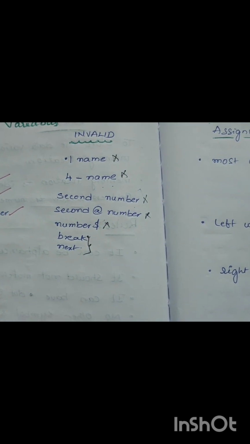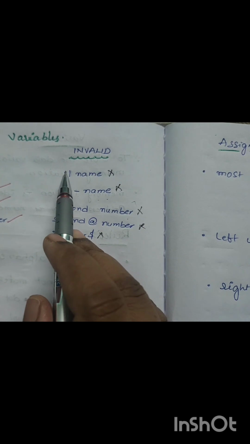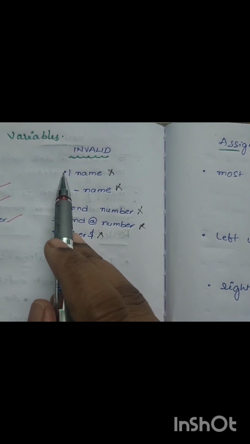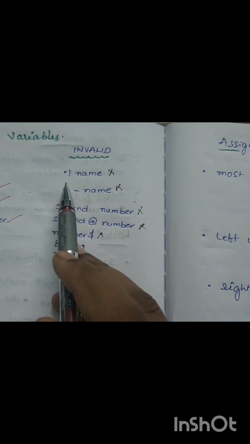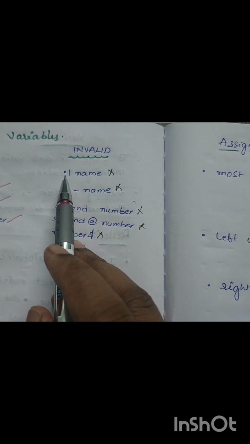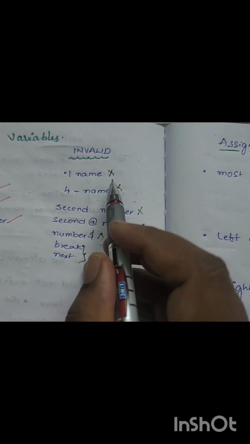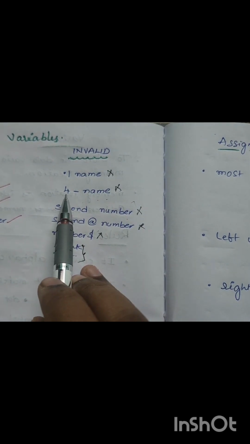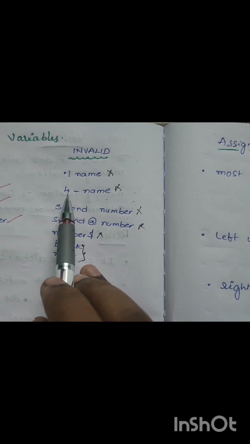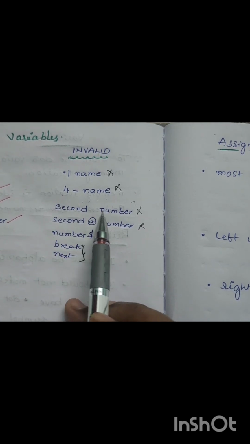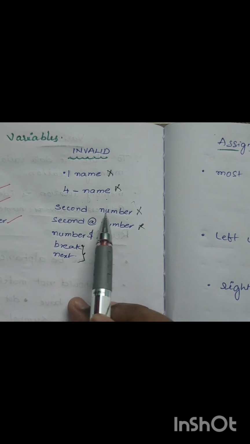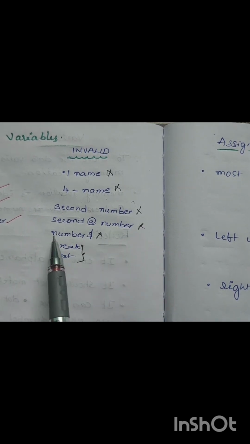And what are invalid variables? See, .1name: R programming does not allow a digit right after the dot at the start, so it is wrong. Then 4_name: a digit is also not allowed as the first character. And second number with a space: R programming will not identify a space, so this is an invalid variable.